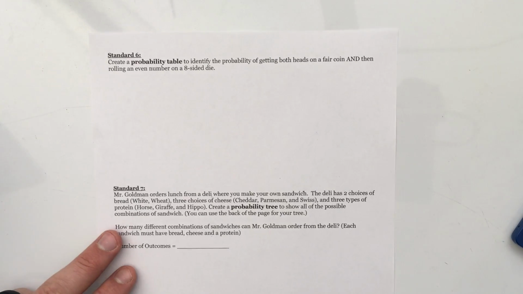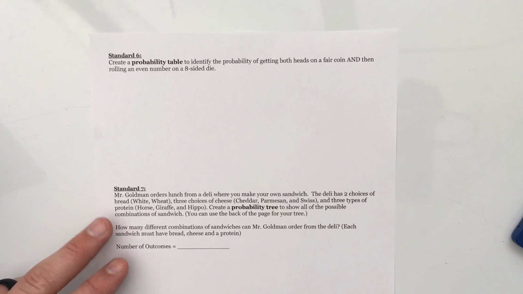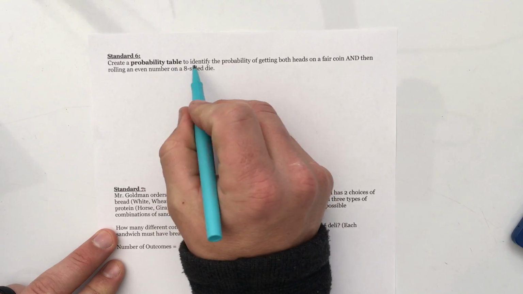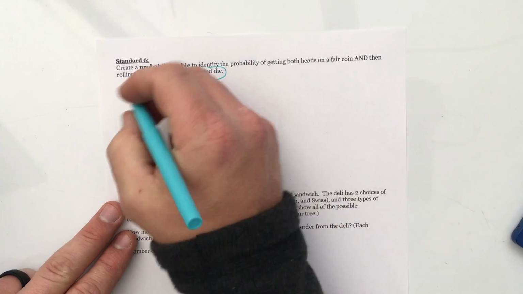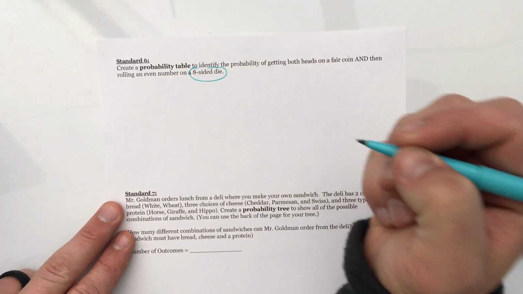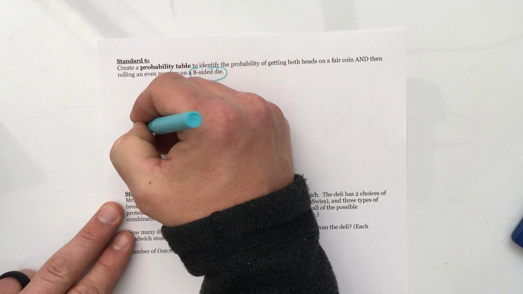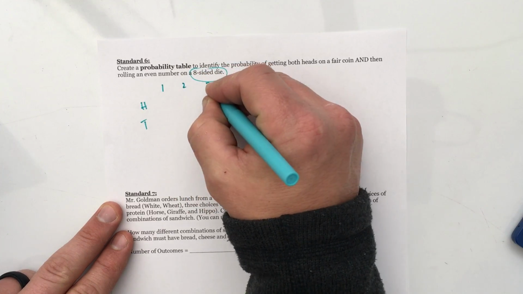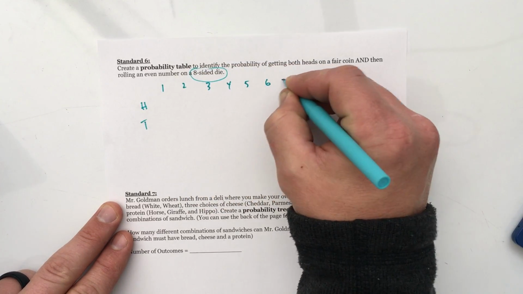Create a probability table to identify the probability of getting heads on a fair coin and then rolling an even number on an 8-sided die. All right, so make a table here. The first event is flipping a coin: heads, tails. Those are my options. For the 8-sided die, we have 1, 2, 3, 4, 5, 6, 7, 8.